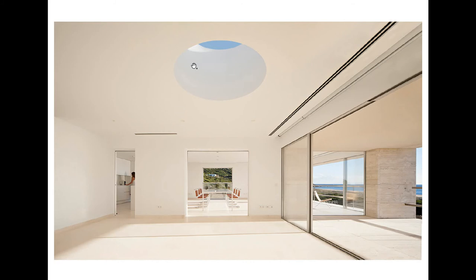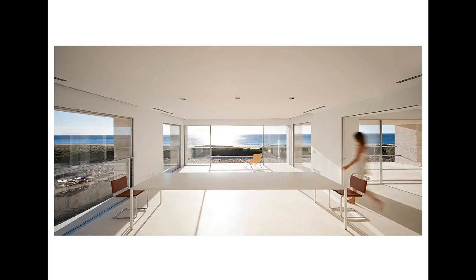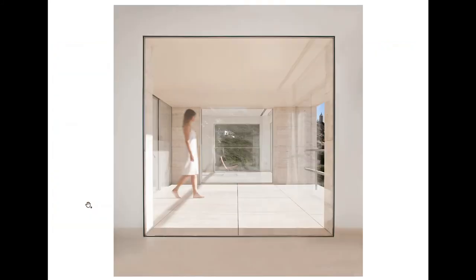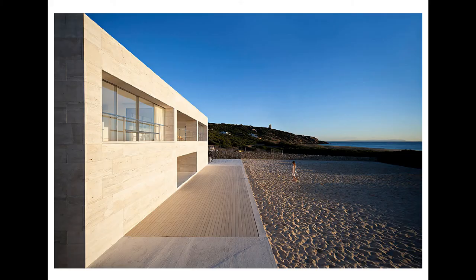There's a hole inside the plane, so there's a visual connection between the first floor and the plane floor. You can see the Roman ruins on the left side. So pure and so raw, but somehow really beautiful. And this is the connection to the beach, and you can see the ruins also.